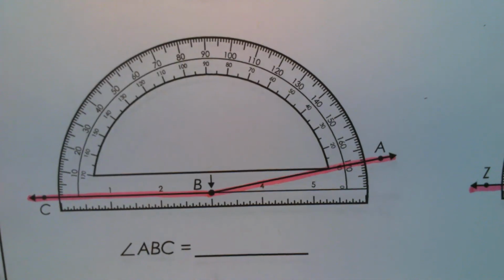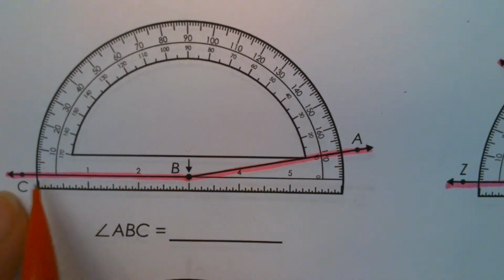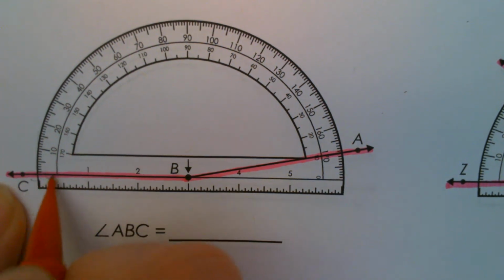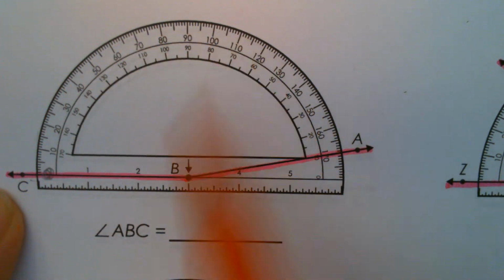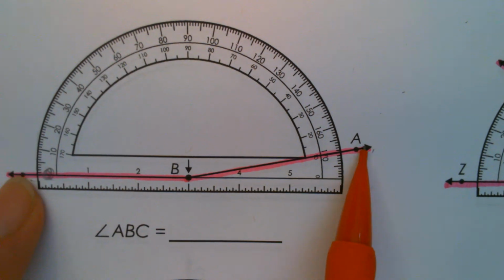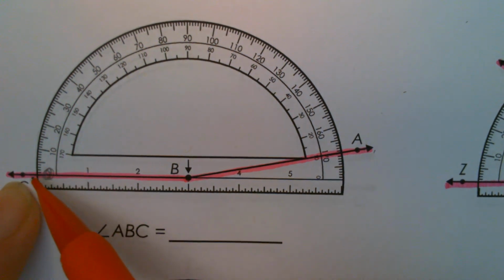So here's the next one. Lined up here, I'm looking over here, and I'm lined up with the 0 that's on the outside. So this 0 is on the outside. So we're going to use our outside numbers. Now this is an obtuse angle. This one was acute up there. The 60 was acute. This one's way obtuse. I can see that. So let's go ahead and take a look.